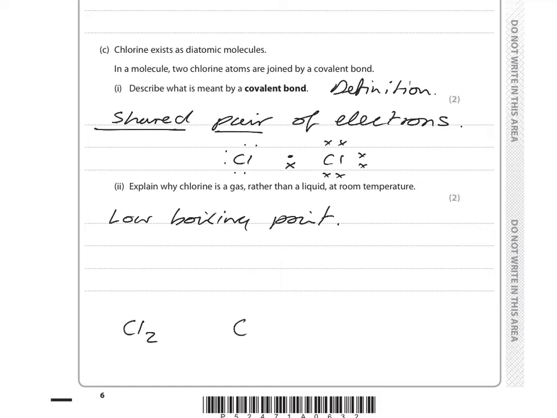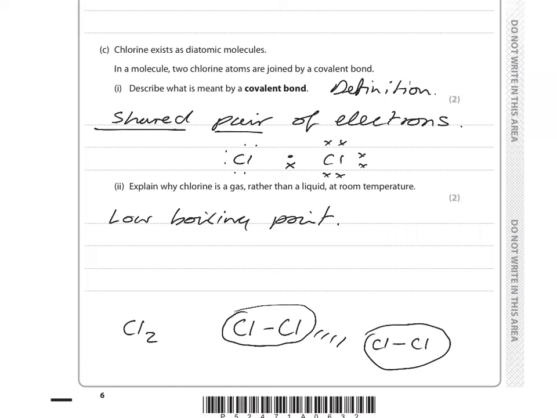Cl2 consists of a covalently bonded molecule, but between the molecules you have weak intermolecular forces. Weak intermolecular forces between the molecules, and those forces are easily overcome.